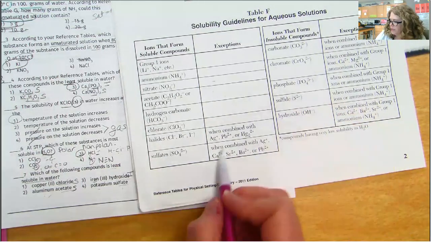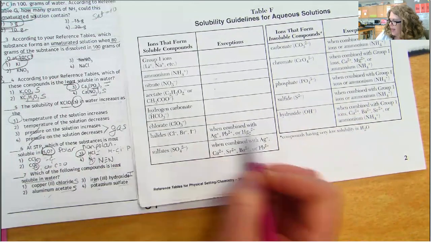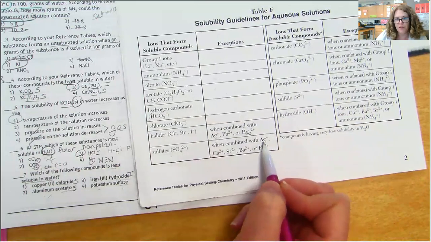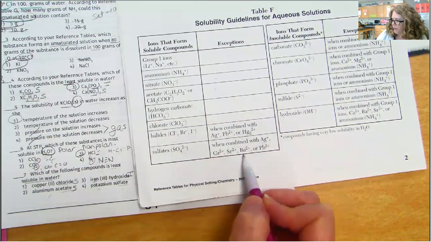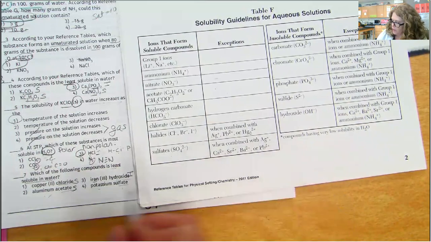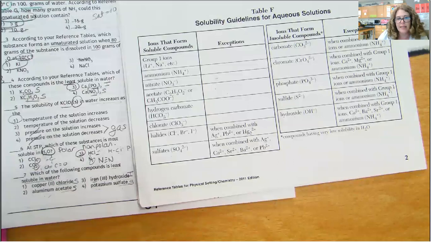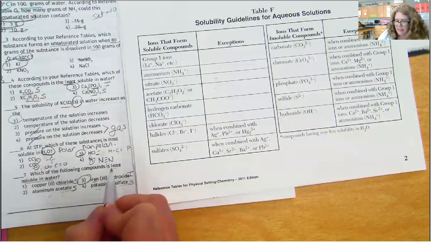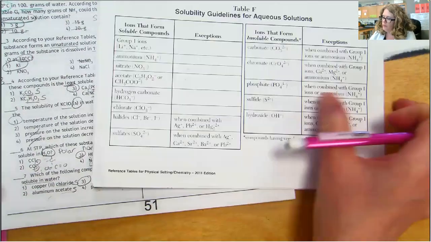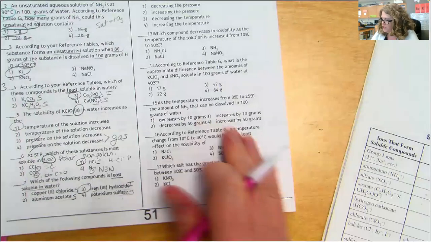Sulfates are soluble unless it's partnered up with silver, calcium, strontium, barium, or lead. Is potassium one of those exceptions? No, so that is soluble. Again, table F questions are always the same, one different, so that if it's insoluble, it's the least soluble.